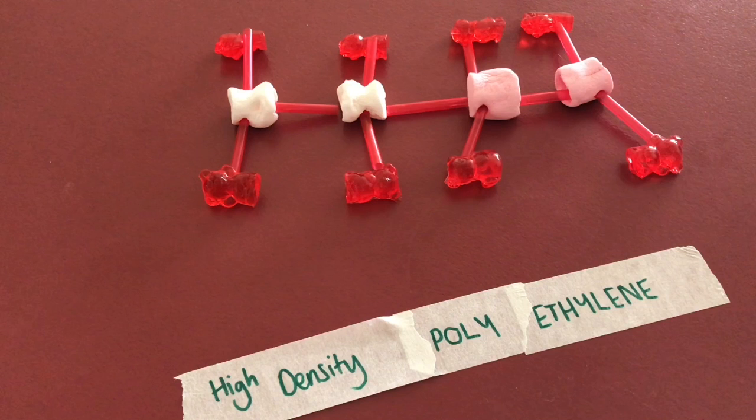The lack of branches in its structure allows the polymer chains to pack closely together, which results in a dense, highly crystalline model, which is both strong and stiff. It is also less transparent as a result of the higher crystallinity, which is because the structure is more compact and doesn't have the gaps that the amorphous structure has. It also has a higher density as a result of the forces of attraction being stronger as the molecules are closer together.